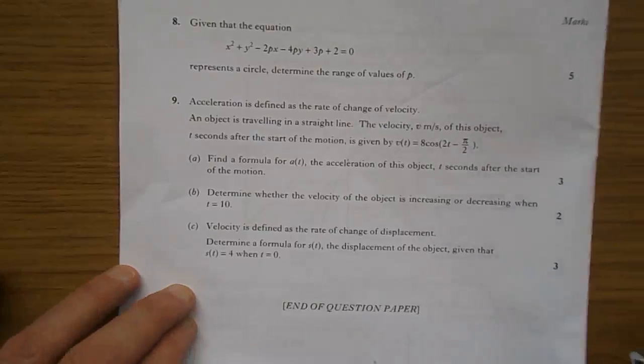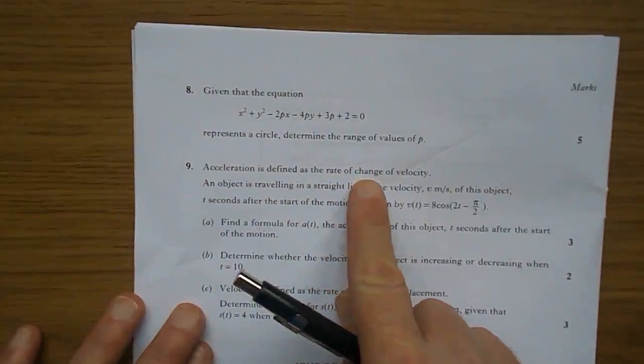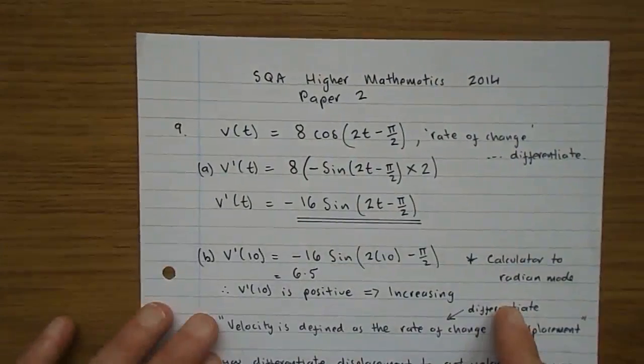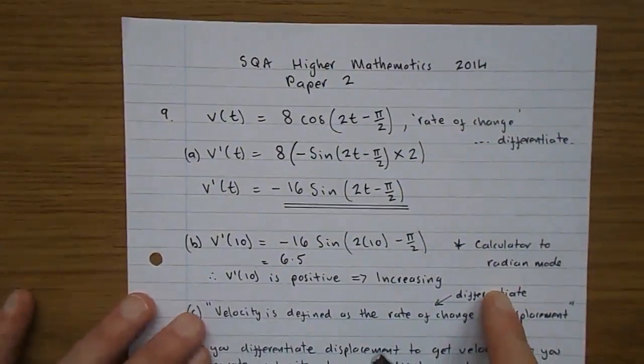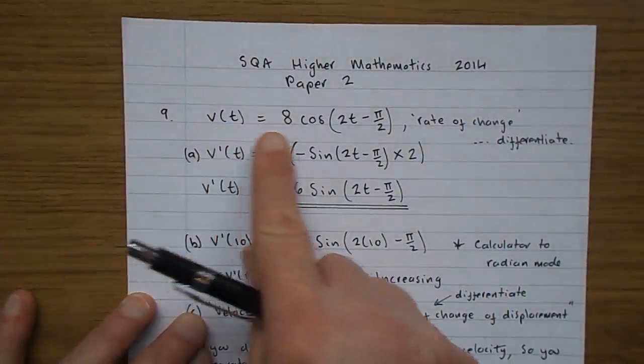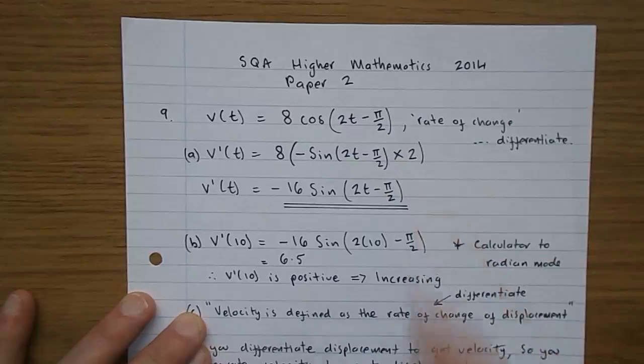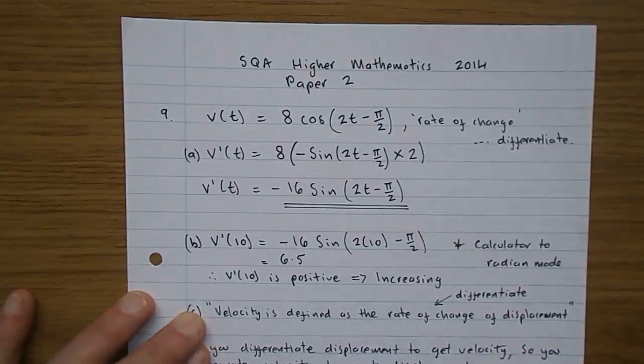Okay, now acceleration, rate of change. Now rate of change means differentiate. So if you've got the velocity given by that formula, to get acceleration you have to differentiate it.